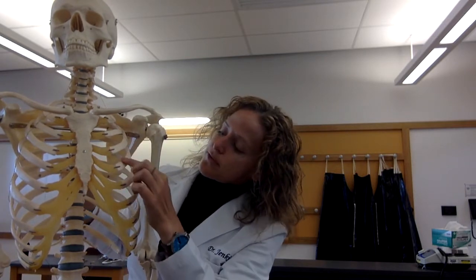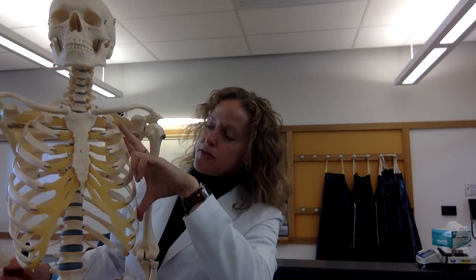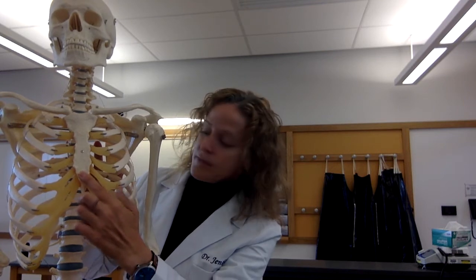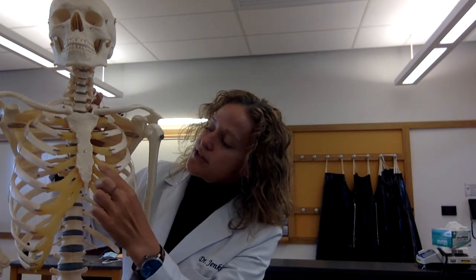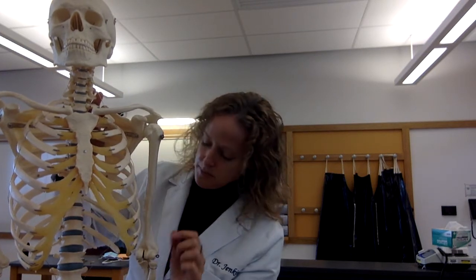But then, collectively, we have 7 pair that are considered true. 1, 2, 3, 4, 5, 6, 7. The first 7 pair are considered to be true ribs because their cartilage connects directly to the sternum. This is cartilage. We know we need our rib cage to expand and recoil a bit, so we know there's cartilage. What makes the first 7 pair true is that their cartilage goes directly to the sternum.